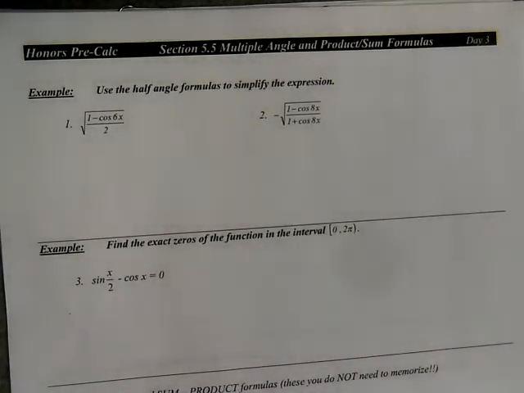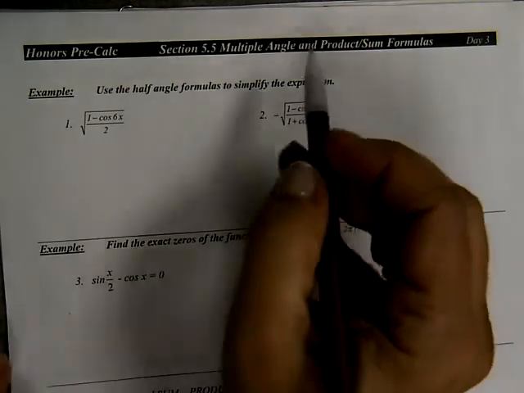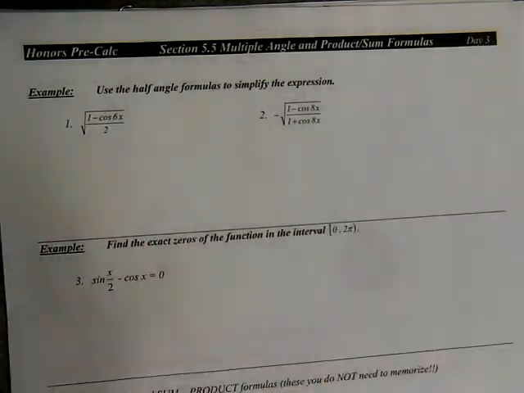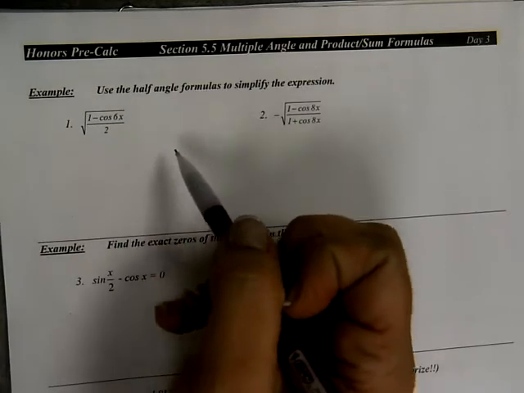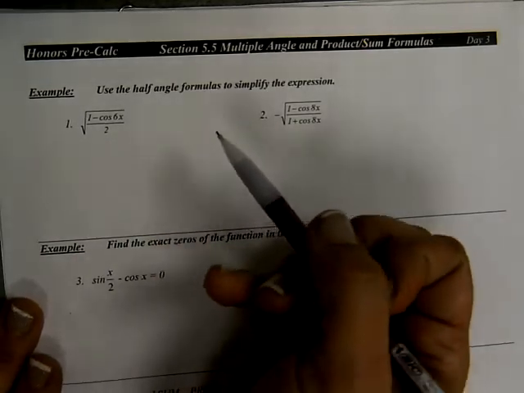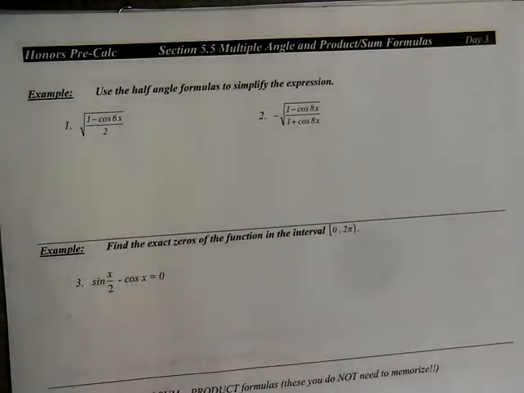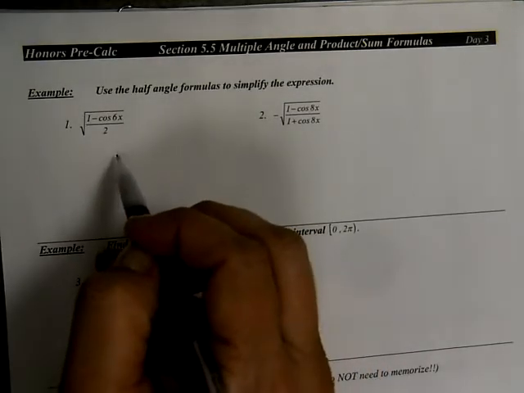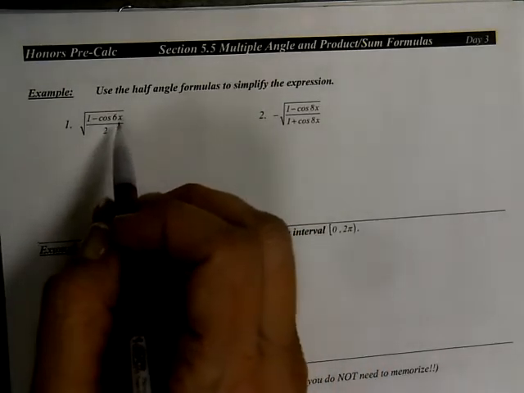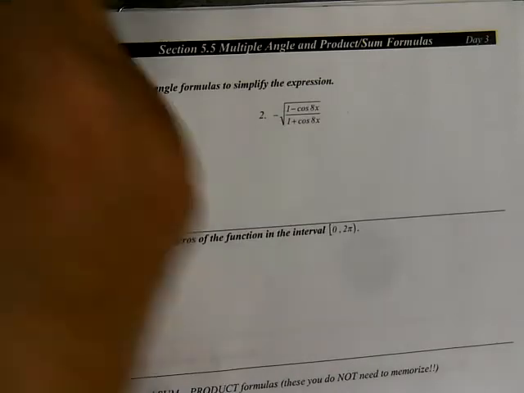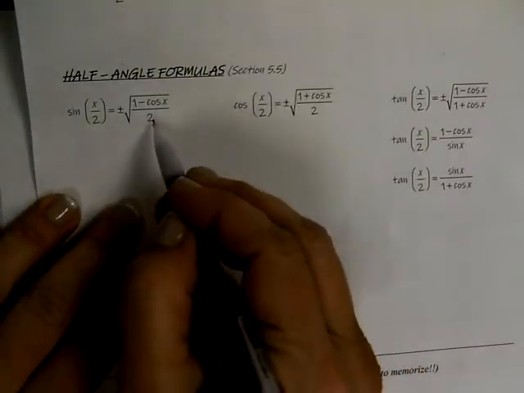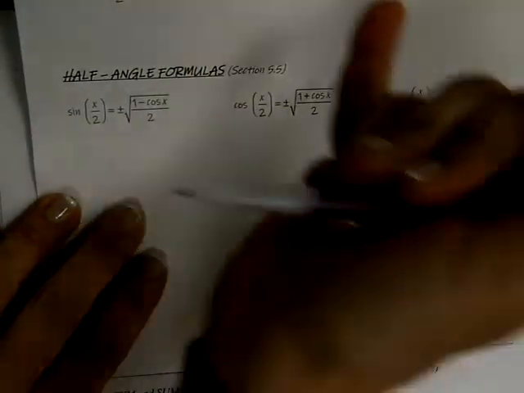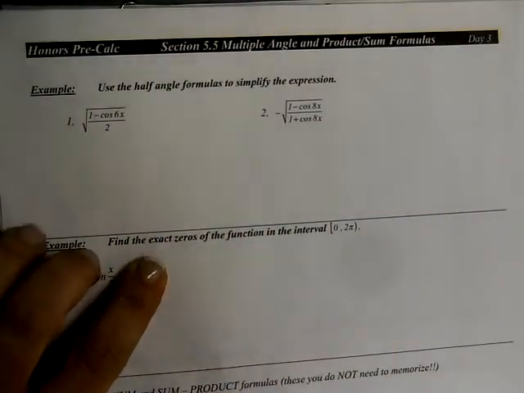Okay, today we are going to finish up section 5.5 and we're going to start with a little review, and then we're going to hit some of these sum to product sum formulas. So the first ones are just reviewing some of the half angle formulas, but they're asking you, notice, to work backwards. Instead of asking you to go from the half angle forward, we have problems where it's asking you to go backwards and to find the half angle.